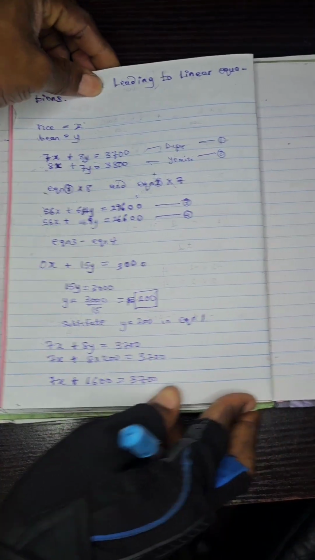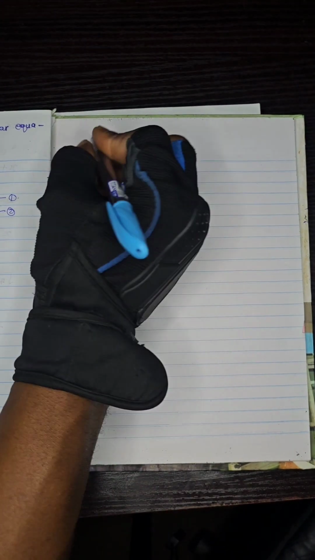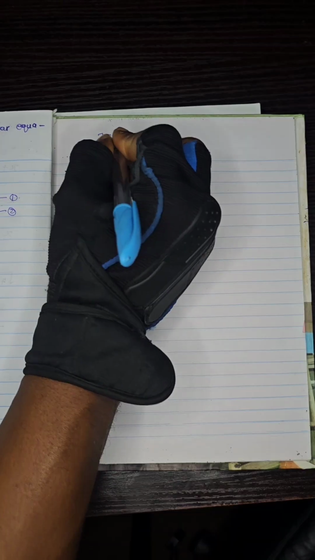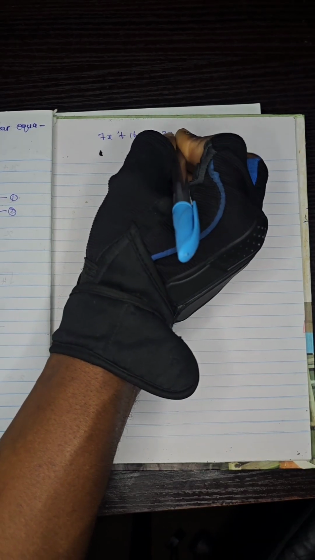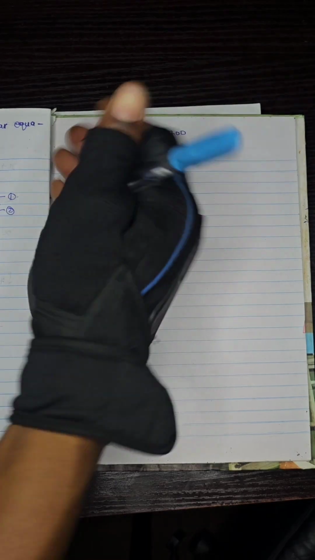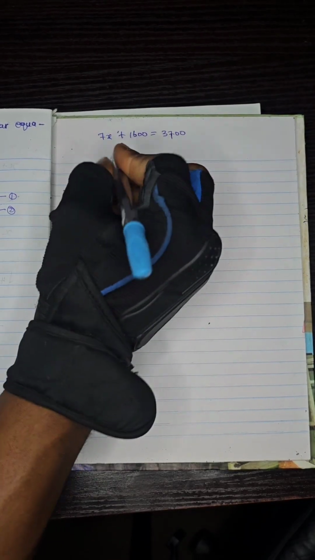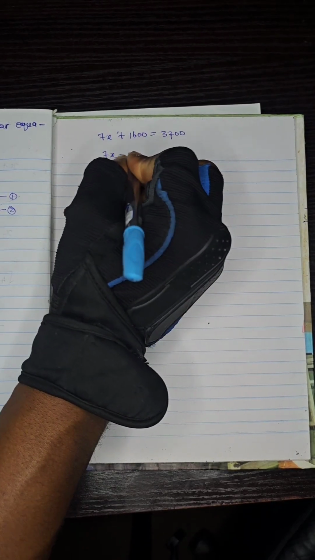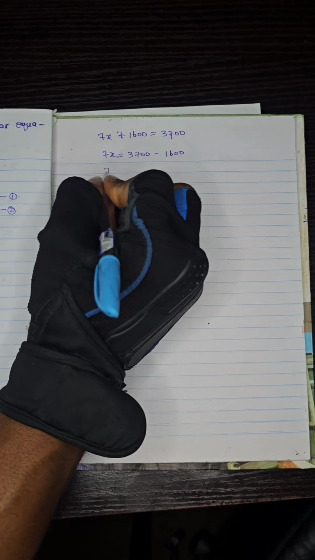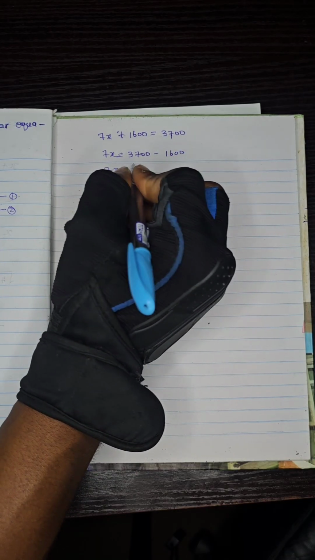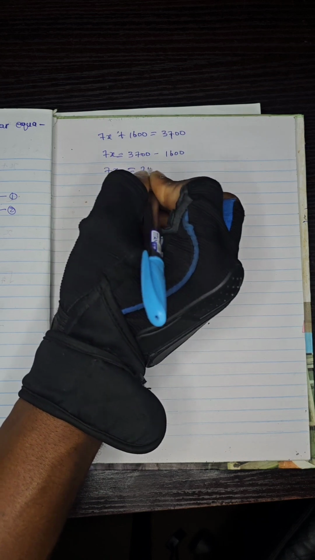Let's go to the next page. First, let me bring it out here. 7x plus 1600 is equal to 3700. So the next is, take this to this side. 7x is now 3700 minus 1600. 7x is now 2100.